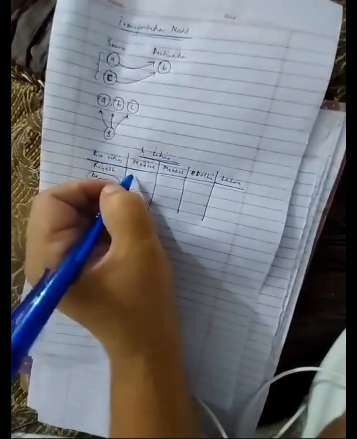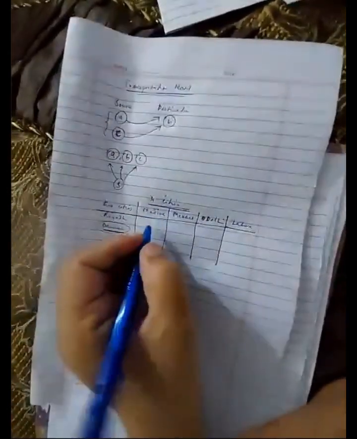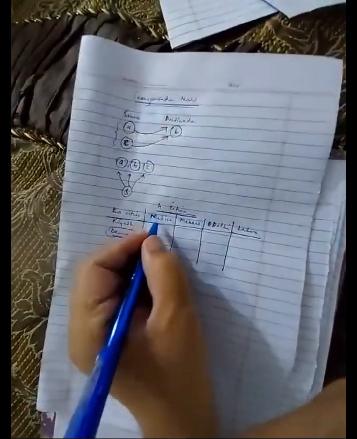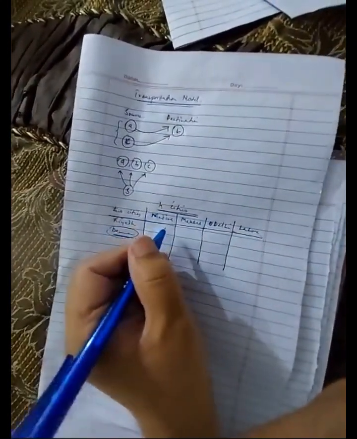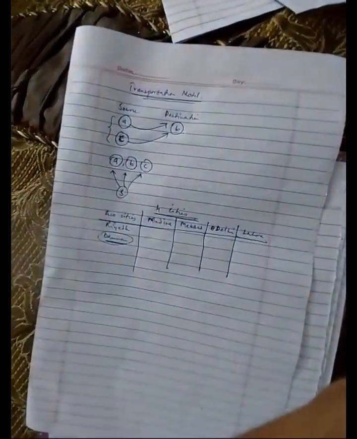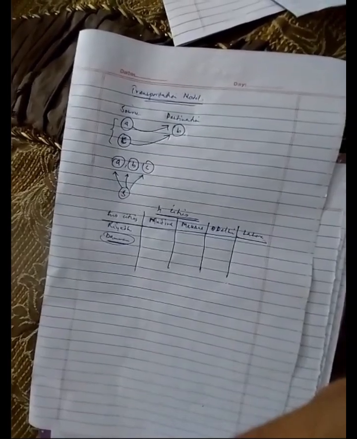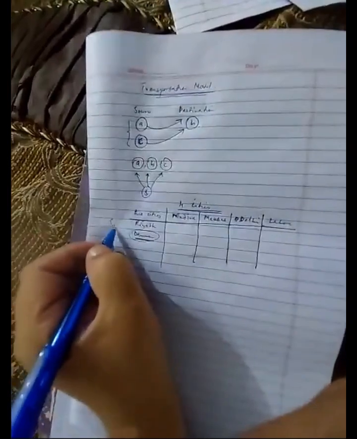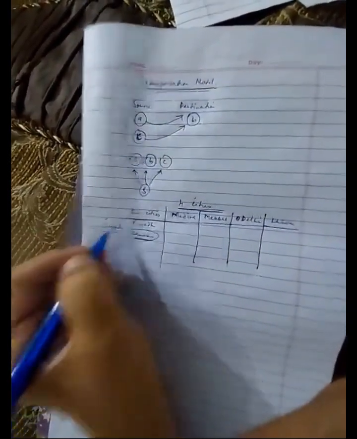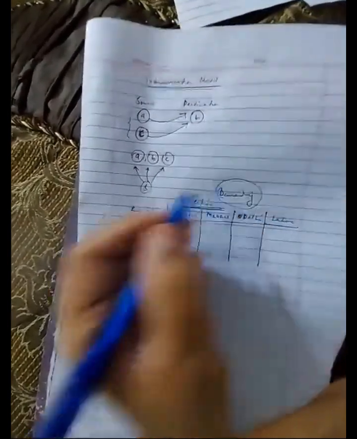Now from Riyadh to Medina, for example, there is a cost function. We have a cost function in the transportation model, for example the cost or mileage. These are suppliers, and these are the demanding cities that receive the supply.